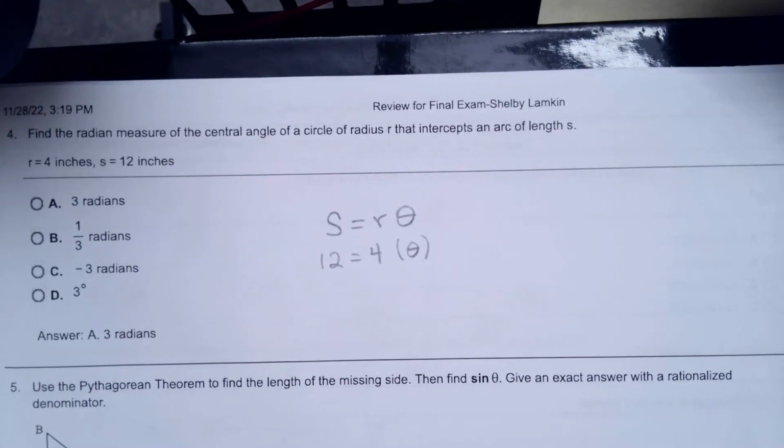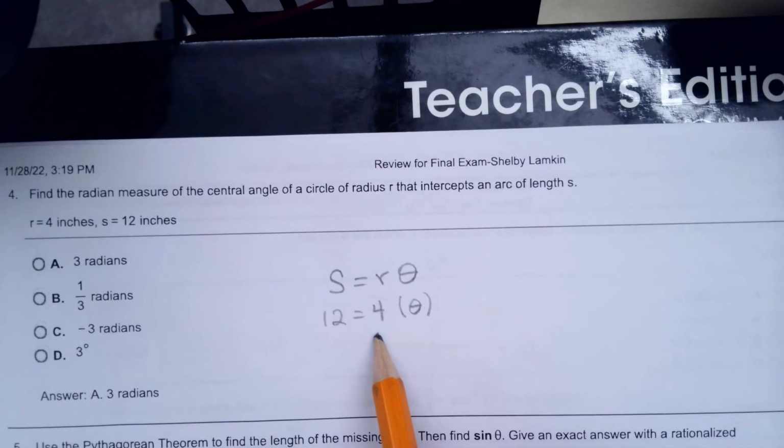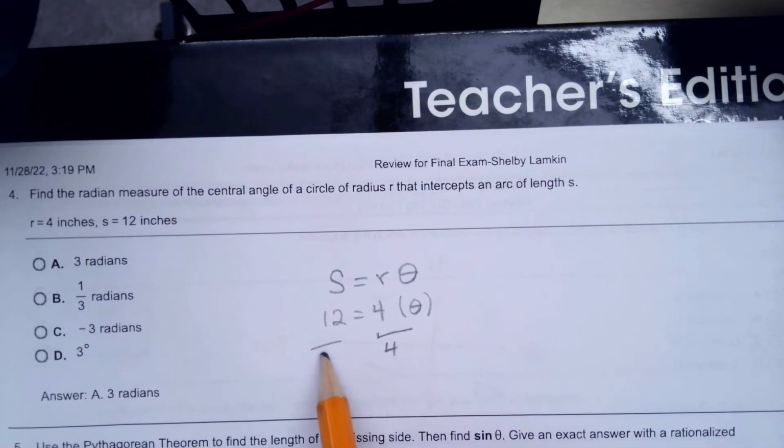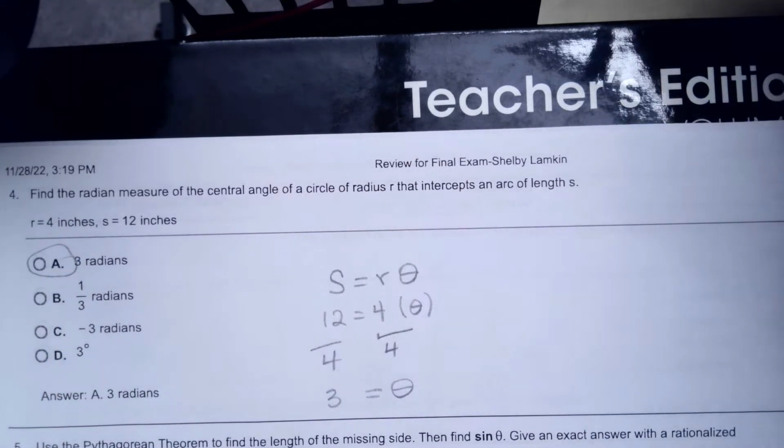Question 4 says find the radian measure of the central angle of a circle of radius r that intercepts an arc length S. We're going to use the formula S equals r theta. We're going to plug in our values, and when we solve for theta by dividing both sides by 4, we find that theta is equal to 3, which means 3 radians, so that is answer choice A.